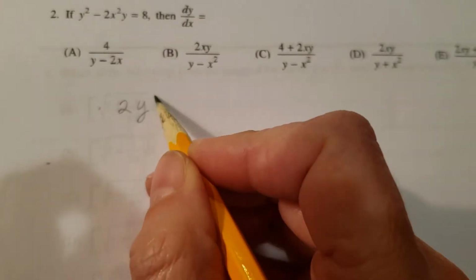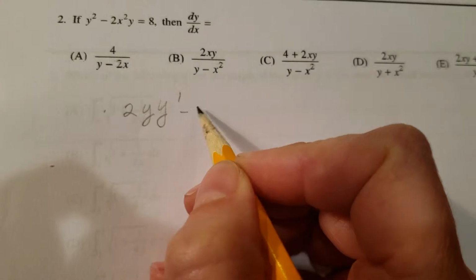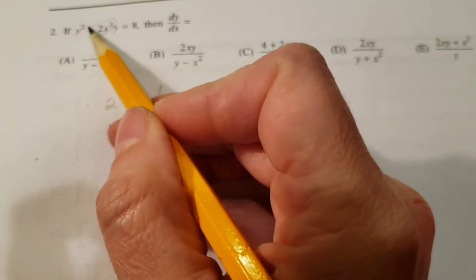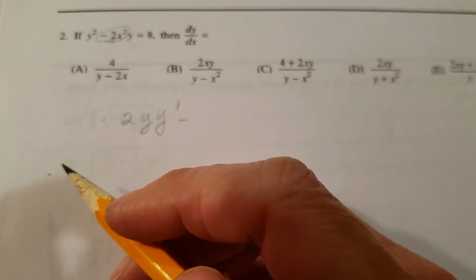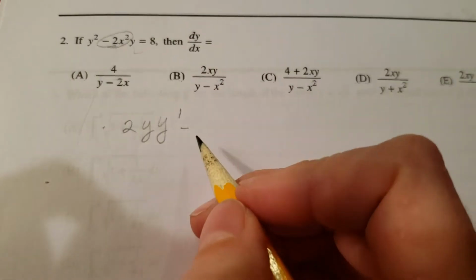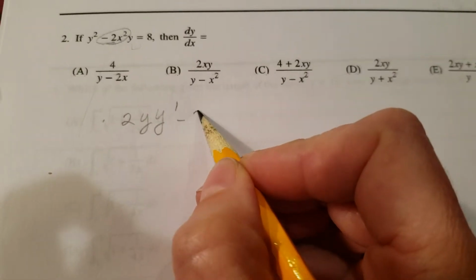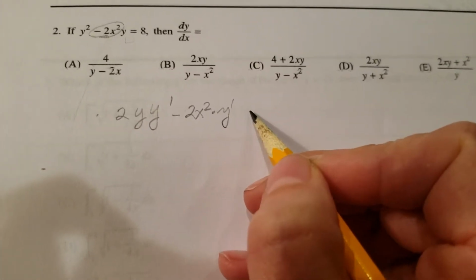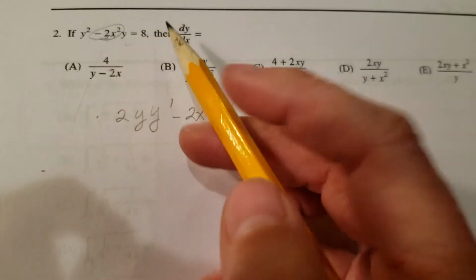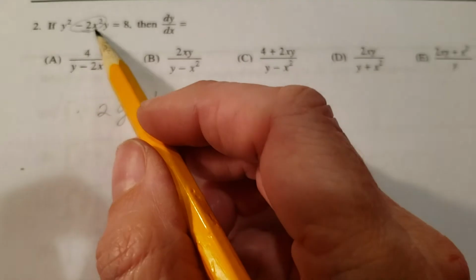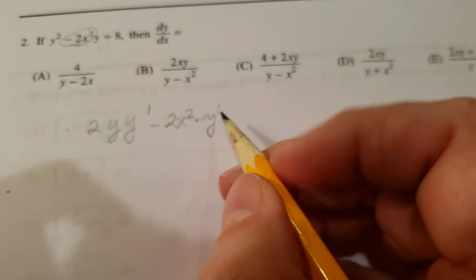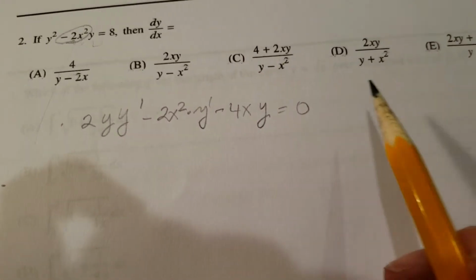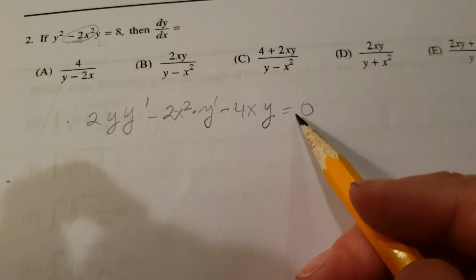So 2y prime minus, okay, and this is where you have to pay attention. So think of negative 2x squared as one factor and y as the other factor. So then it would be the first factor times the derivative of the second plus the second one times the derivative of the first. But the derivative of the first is negative 4x. So it's going to be minus 4xy equals 0. Common mistake is to leave this an 8 over here.